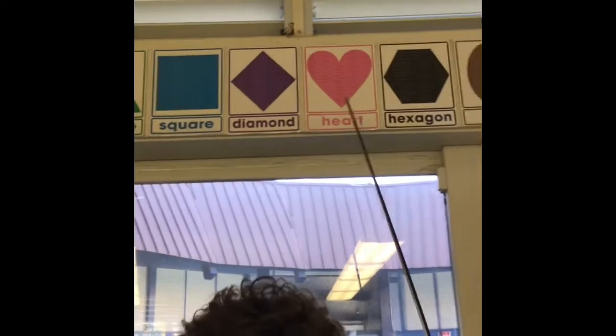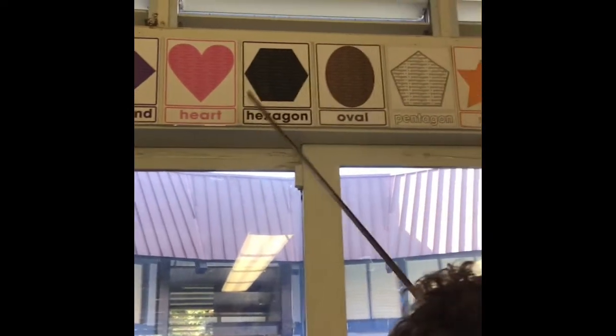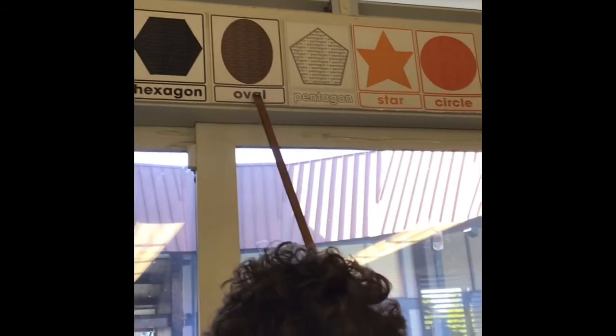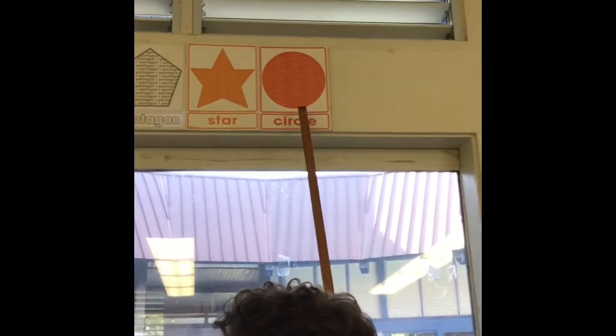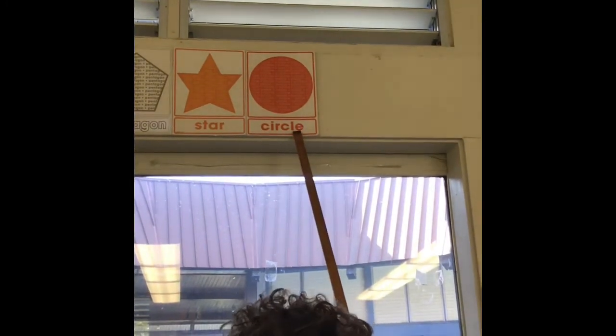So we're going to skip some of these. We're not going to talk about our heart, our hexagon, our oval, pentagon, star. Here's another very popular one. We are going to talk about this one today. It's 3D cousin. This is a circle.